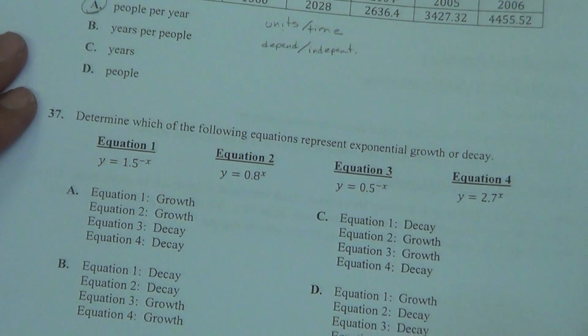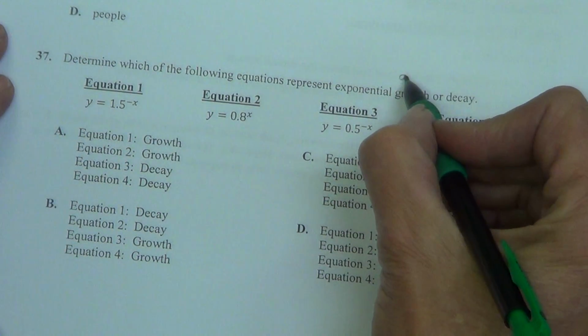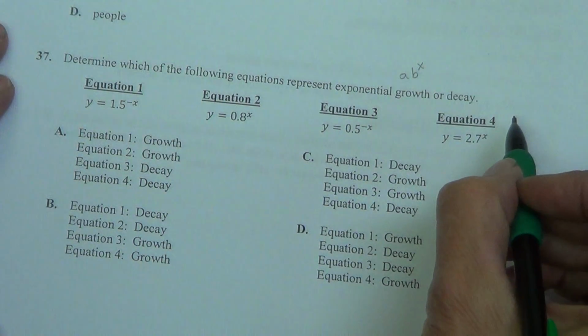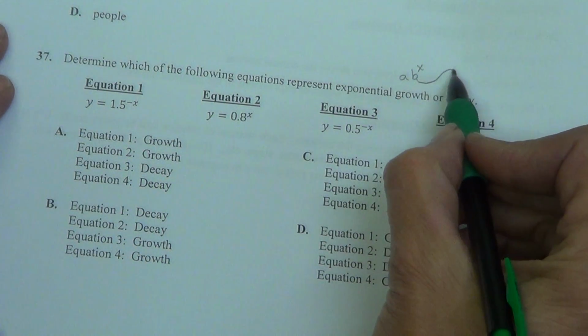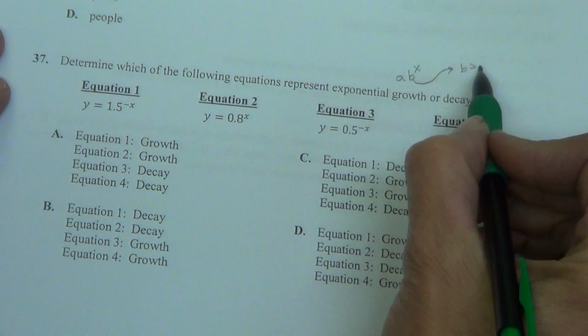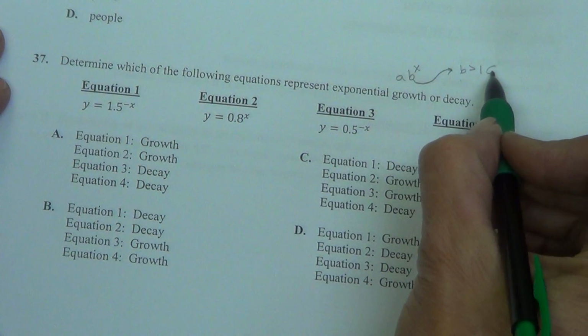Determine which is growth and decay. Ooh, back from our notes. A, B to the X. B value is growth if it's larger than 1. That's growth.